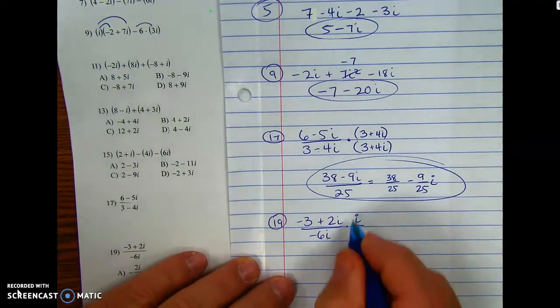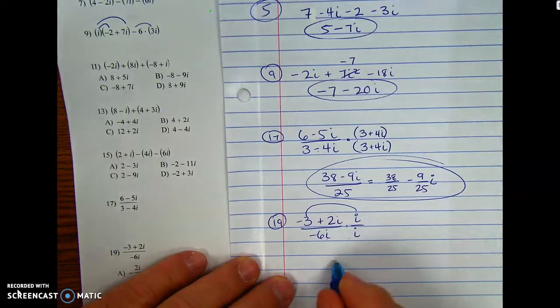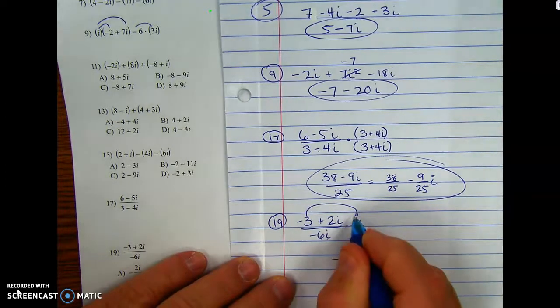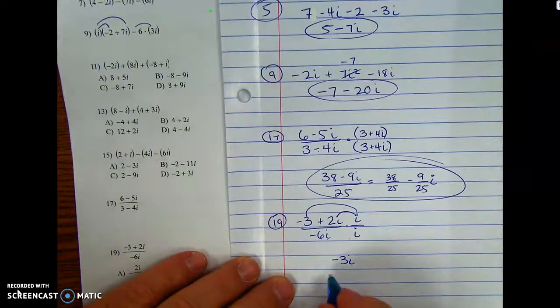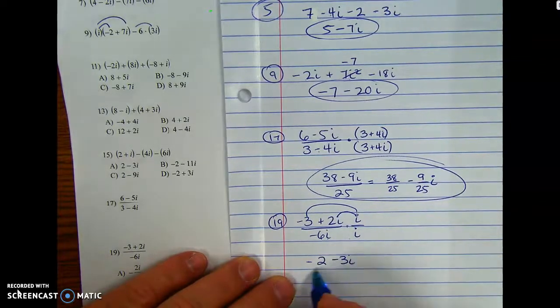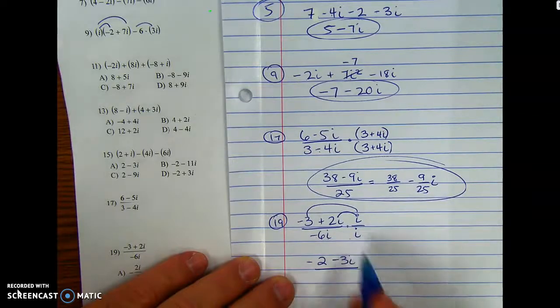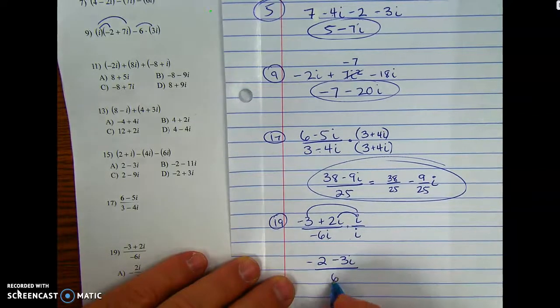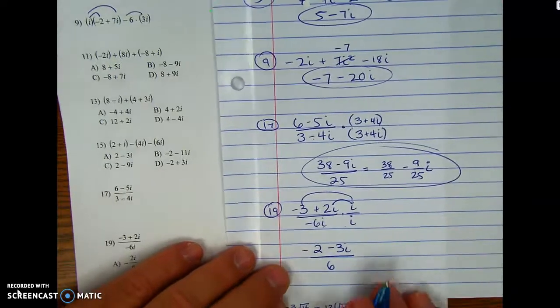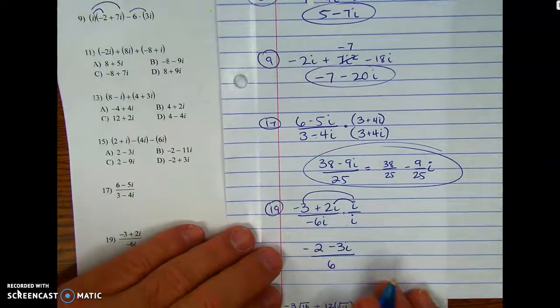So i times negative 3 is negative 3i. i times 2i is 2i squared, which is negative 2. All over negative 6i times i is negative 6i squared, which is positive 6. That's my answer.